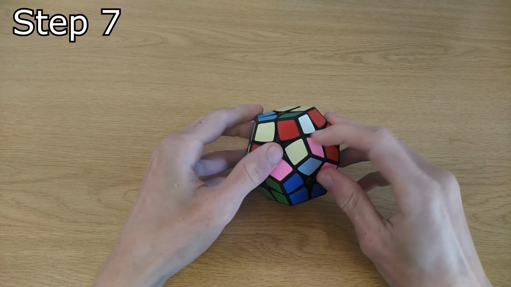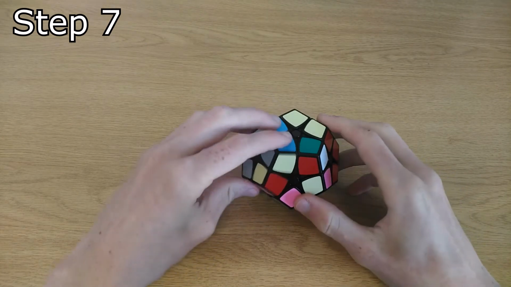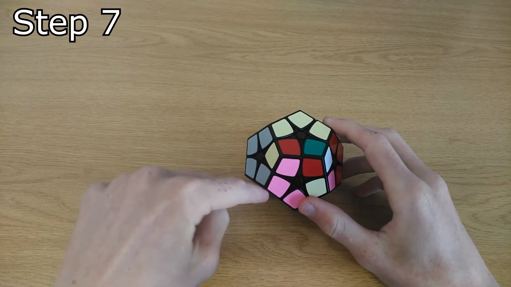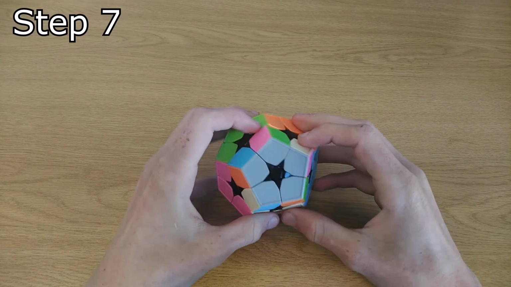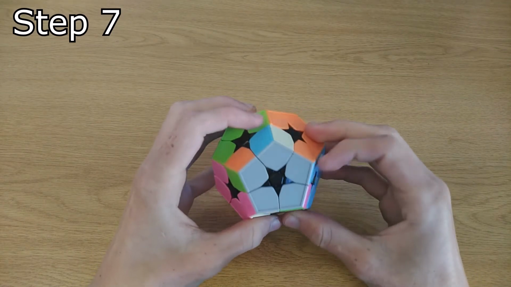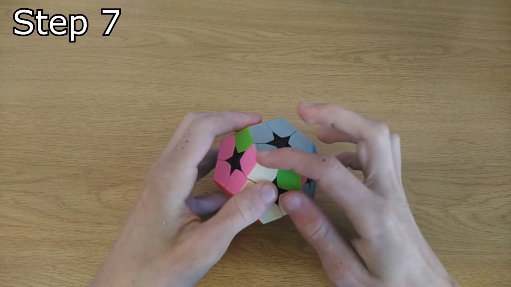And now we look at this color. It's cream and pink. And where is cream and pink? It's cream and pink. And you do that and it will be solved. As for this one, you can do the same. You just have to turn the cube so that either one corner is solved or two corners are solved.